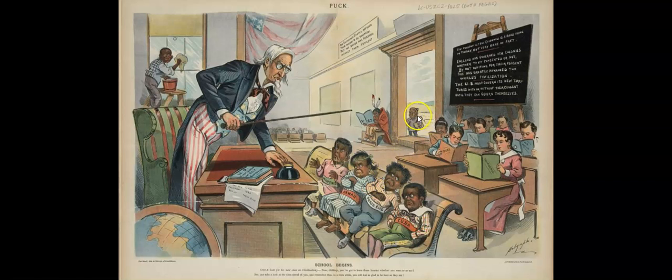There's the Chinese, excluded by the Chinese Exclusion Act, 1880s, from even coming in. There's the American Indian, made to sit off in the corner and ignored. There's the African American who doesn't even get to go to school because he's just made to wash the windows.